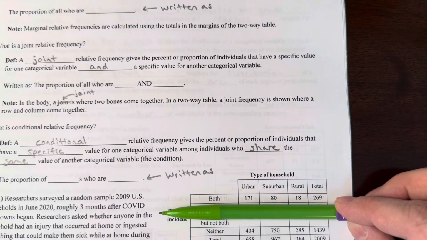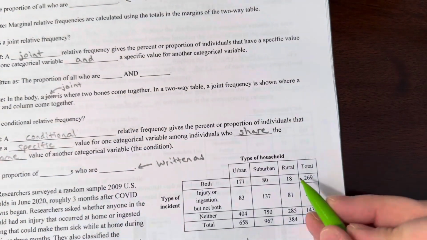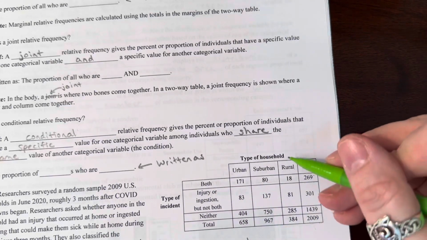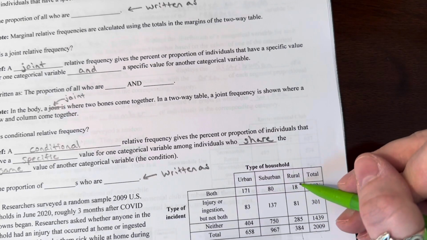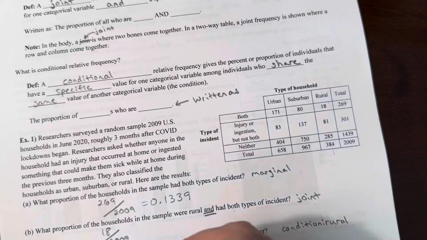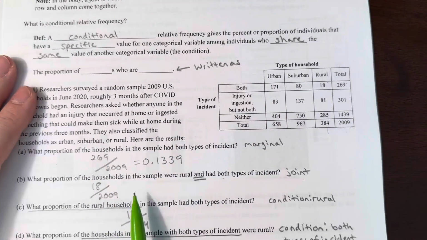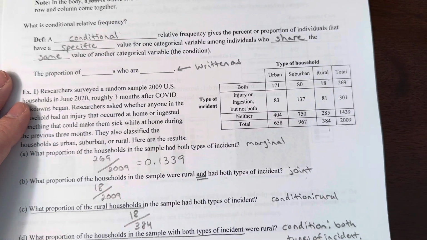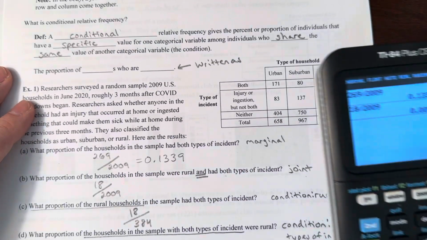But when you look at both types of incidents across this way, and then rural, this 18 right here is when you have the row for both and the column for rural intersecting each other. Right? That's where they join each other. So our joint probability would be 18 over 2009. Now again, you can turn this into a decimal if you wish. 18 divided by 2009 is about 0.00895.